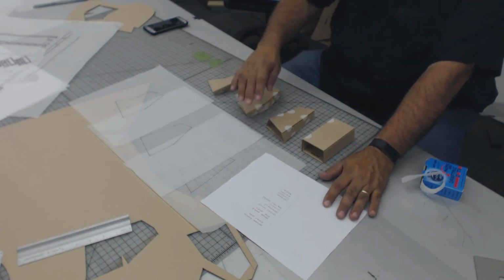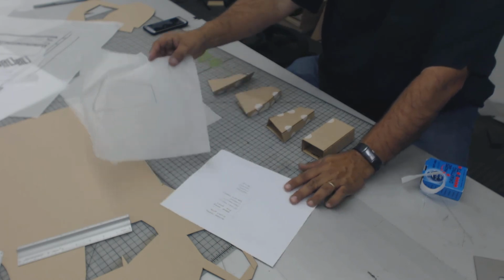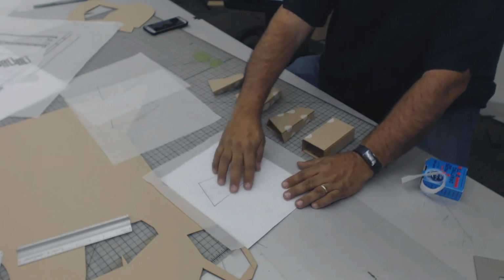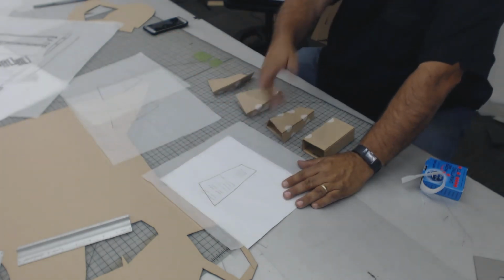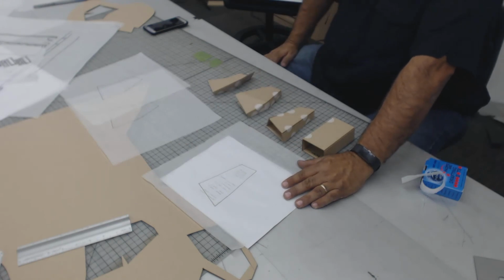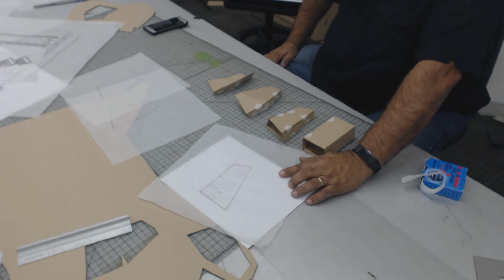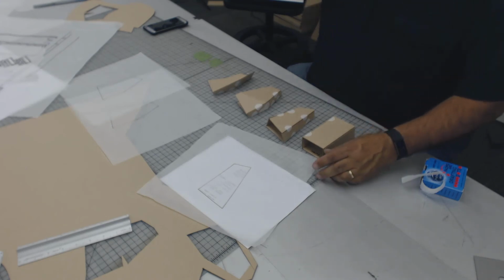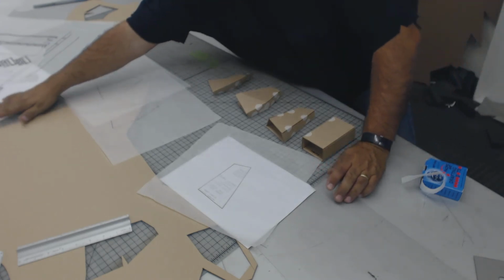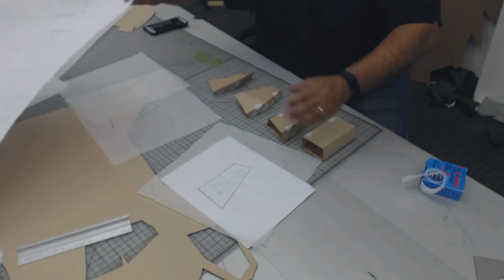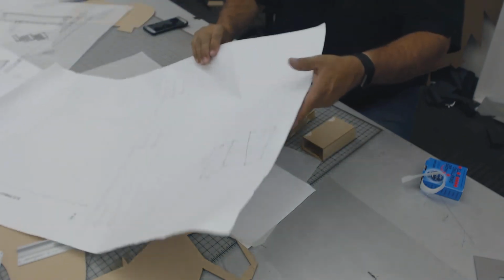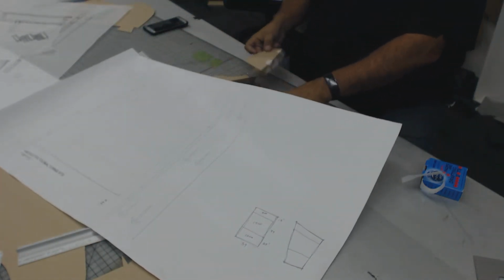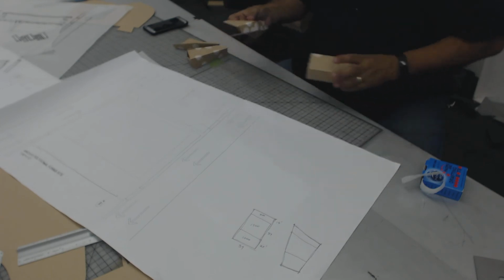So in the same way that you can estimate this thing being similar in size to the thing that's under it, you could do the exact same thing in the computer. Okay? Any questions?